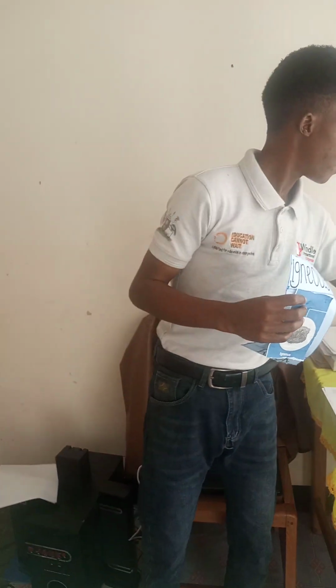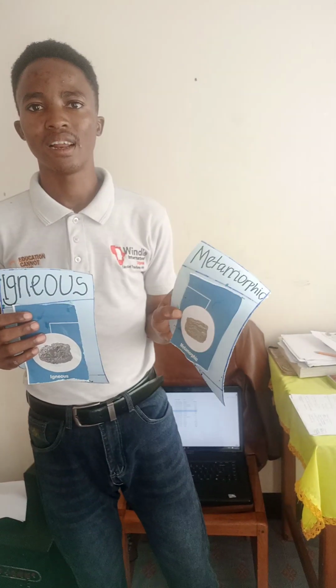So that topic, I would like to introduce it with flashcards. These flashcards typically look like this, whereby each learner is given flashcards of each different type of rock for active learning, visual aid, and memory retention.